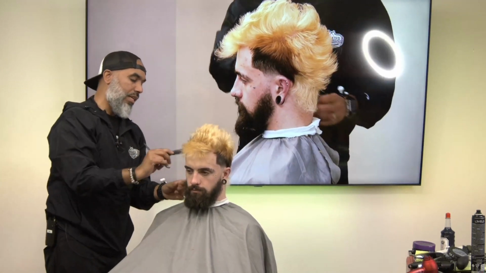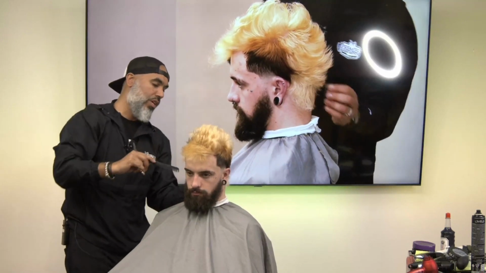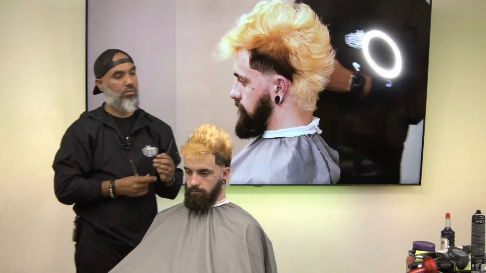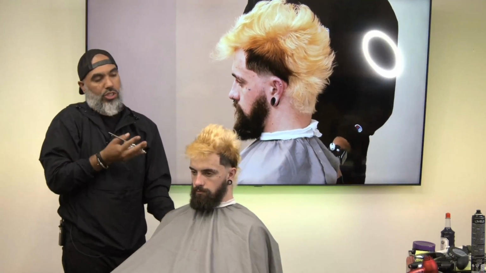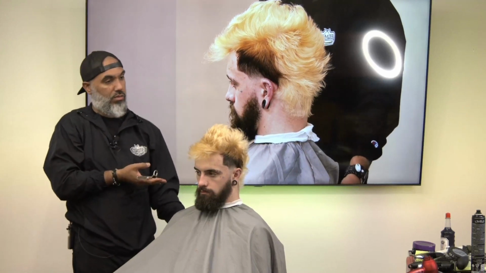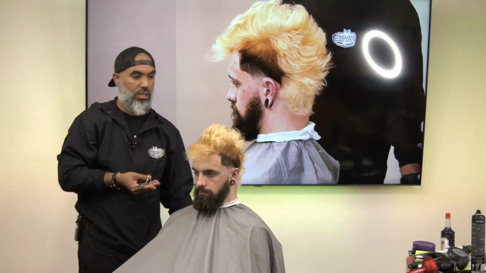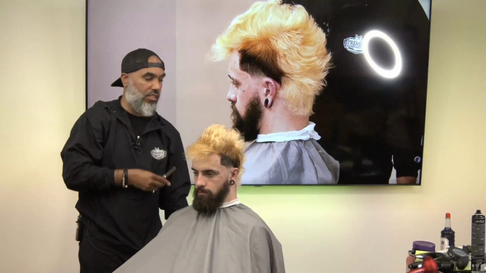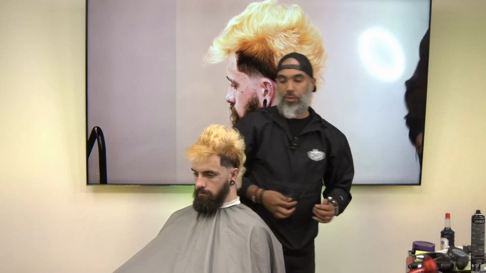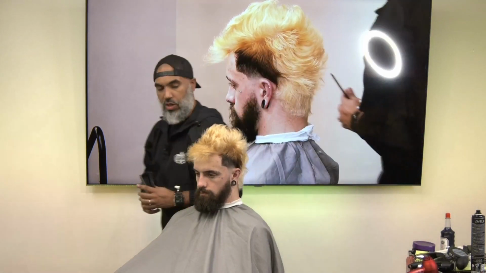Well, to be quite honest with you, it can be scary if you're unsure of the results. You're gonna have to mess up your mannequin, your cousin, your girlfriend or your best friend, until you can actually get the result that you're looking for. I'm gonna go ahead and just trim a little bit more of this front. See if I can get this a little lower. Since he's too tall, I'm gonna just go to the front.